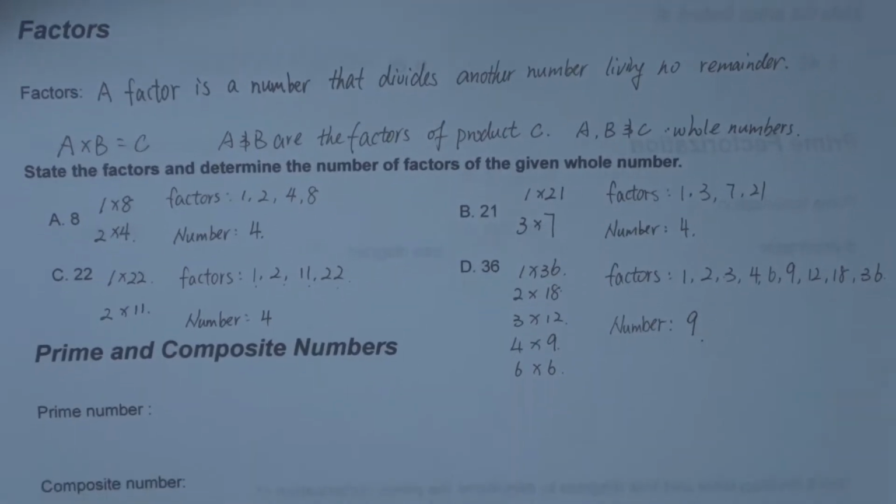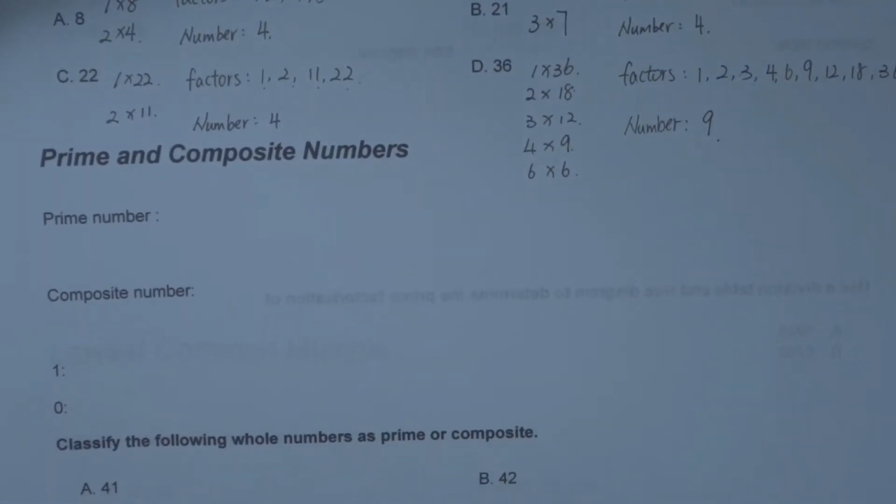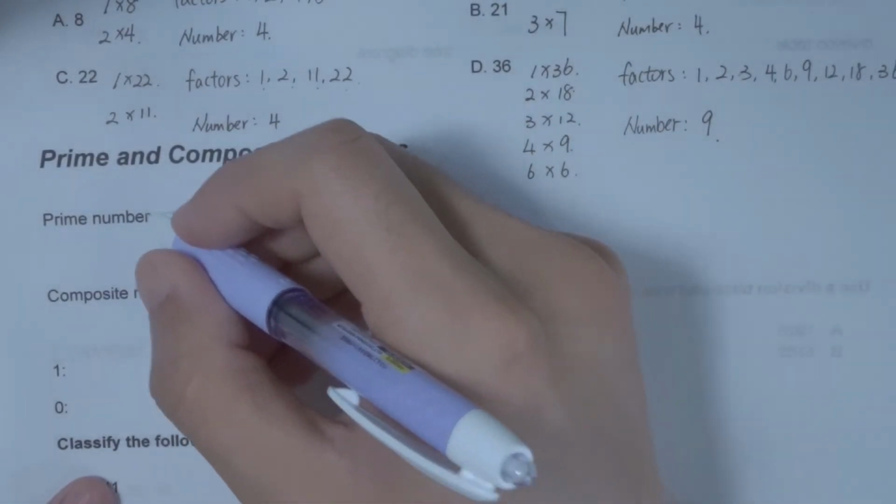After the factors, let's look at the prime and the composite numbers. A prime number is defined as a whole number which has exactly 2 factors, or only 2 factors.